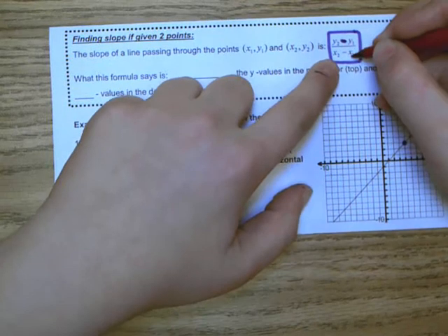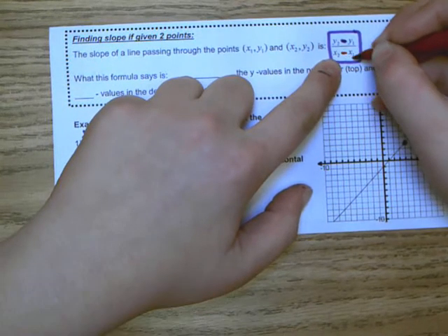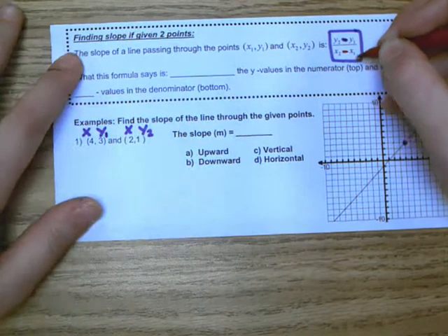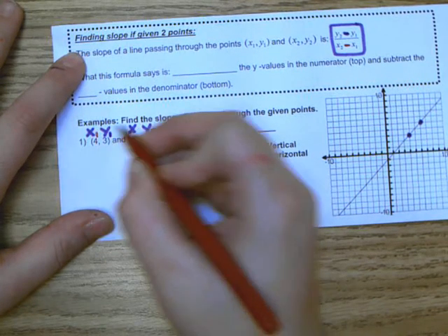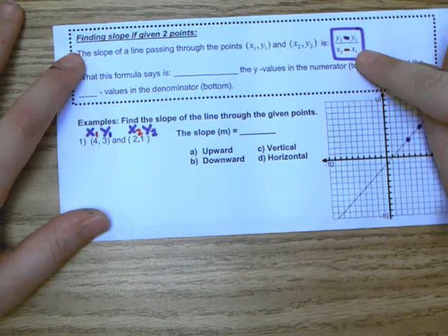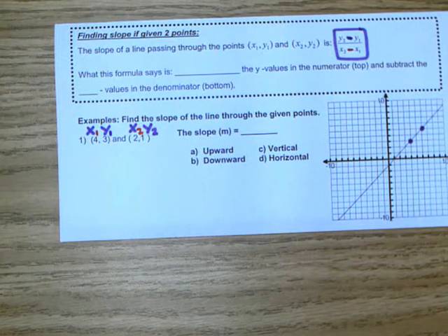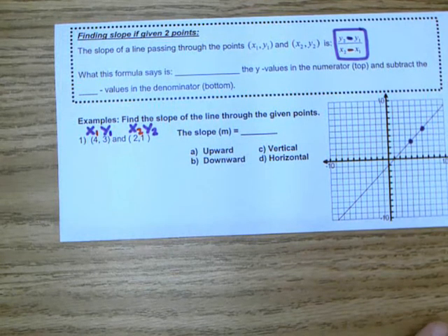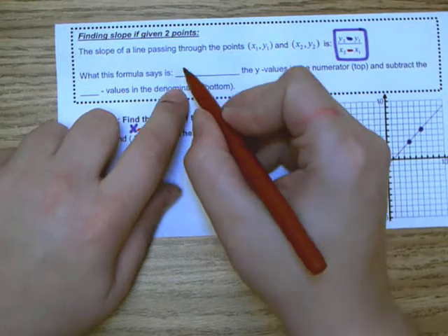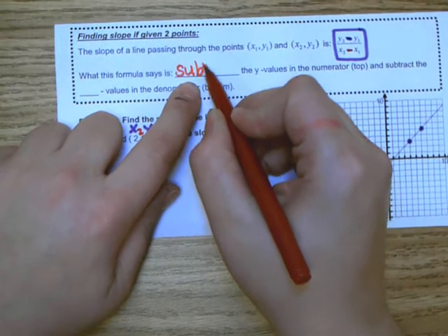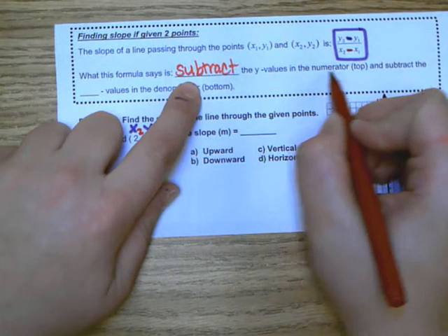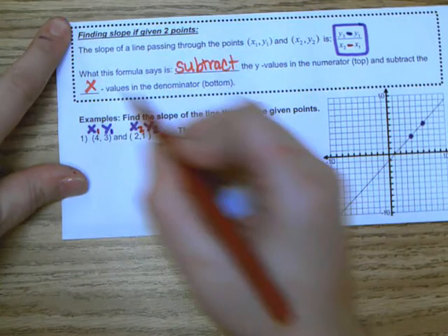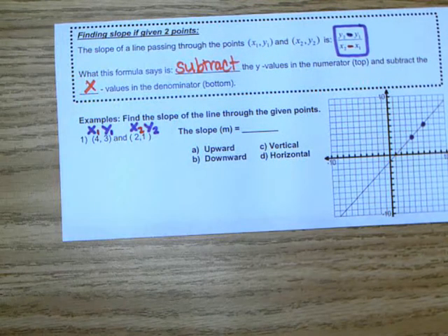Then we're going to have, in the denominator, we're going to subtract the x values. So we have 2 x values, so this one will be 1 and this one will be 2. So all that formula is saying is to subtract the y's in the numerator and subtract the x's in the denominator. Okay, so this formula is saying to subtract the y values in the numerator and subtract the x values in the denominator.